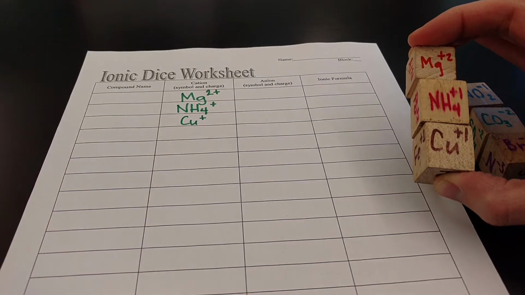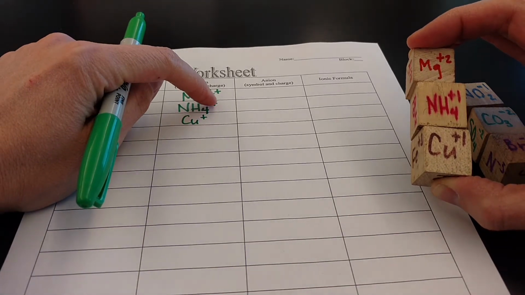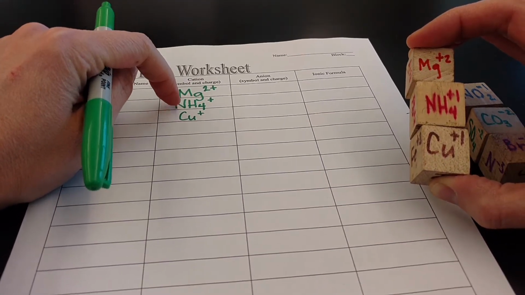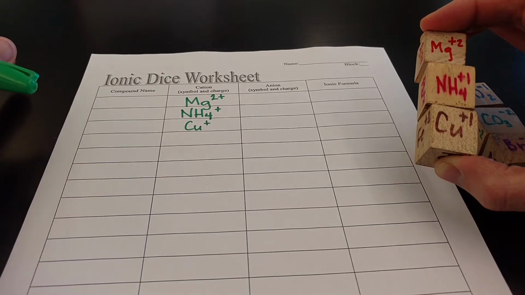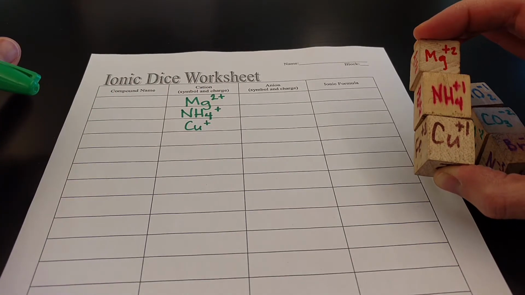Okay, 1s are optional. Just make sure you don't accidentally think this is a 4+ charge. It's 4 hydrogens with 1 nitrogen. This is a polyatomic ion. Those were in chapter 9.1, and we made some flashcards of those.